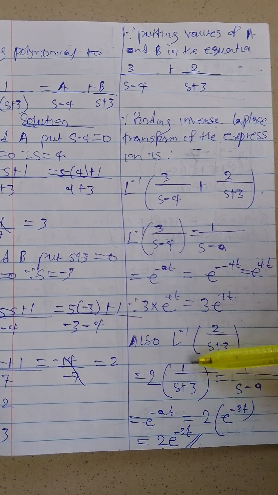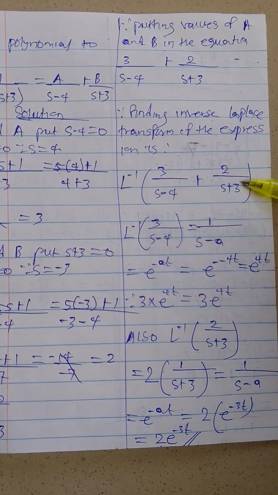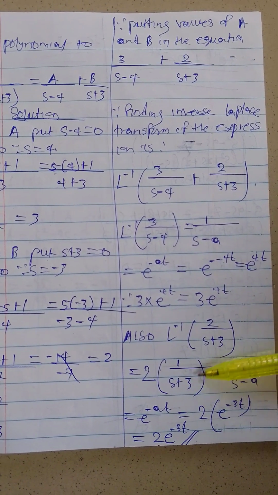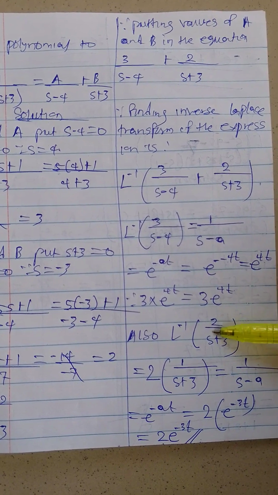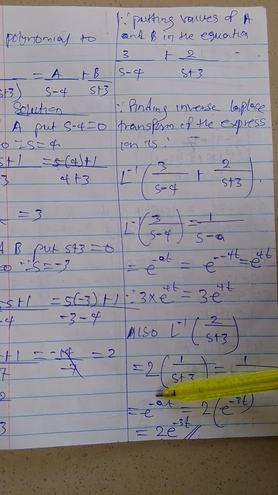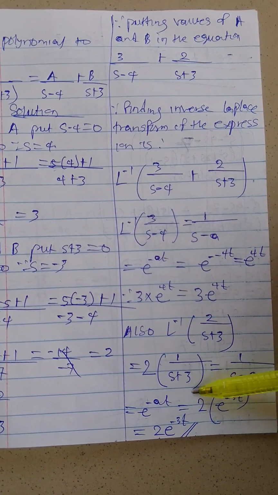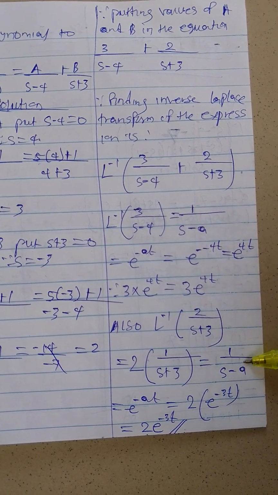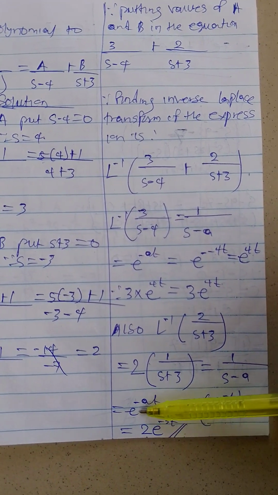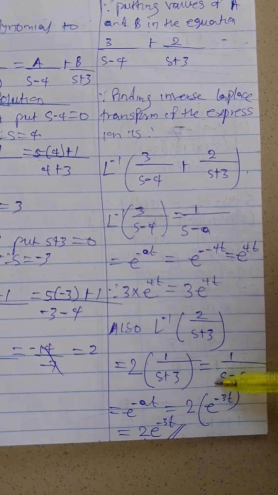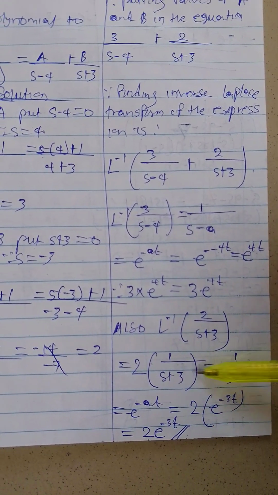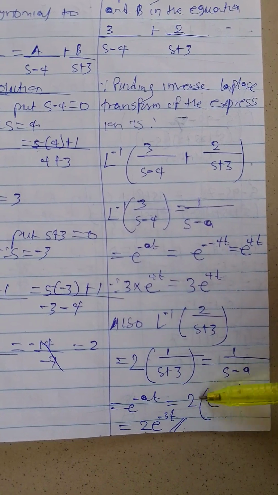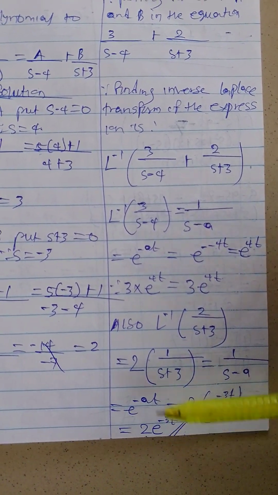Now I also have to find the Laplace inverse of 2 over x plus 3. The same thing: the 2 moves outside, becoming 2 times 1 over x plus 3, which is always in the form of 1 over x minus a, which is e raised to a t, where a is minus 3. So that becomes 2 times it, to give you 2e raised to minus 3t.